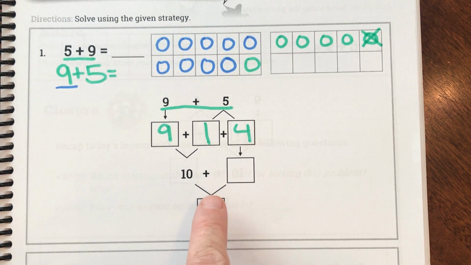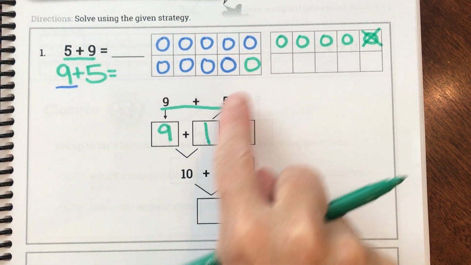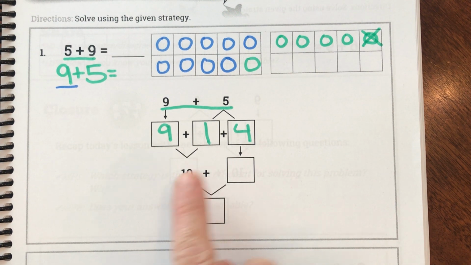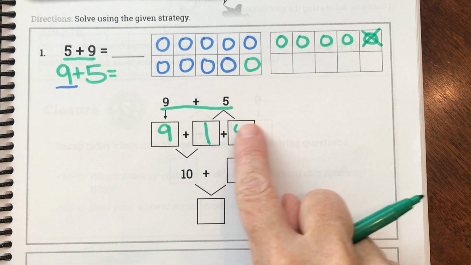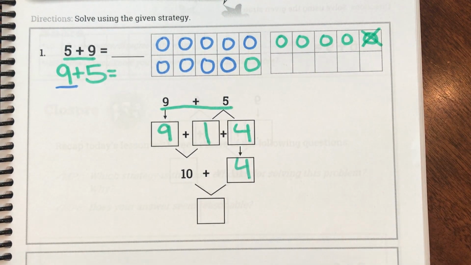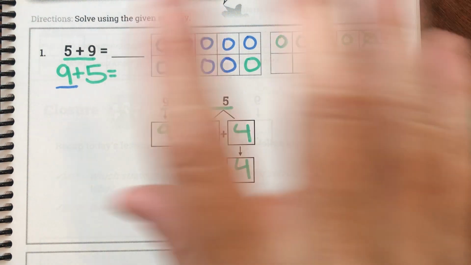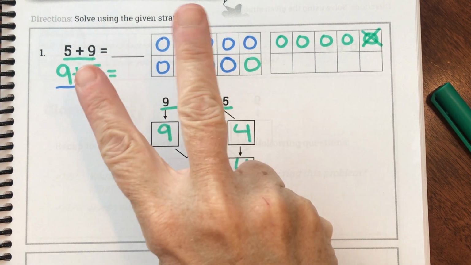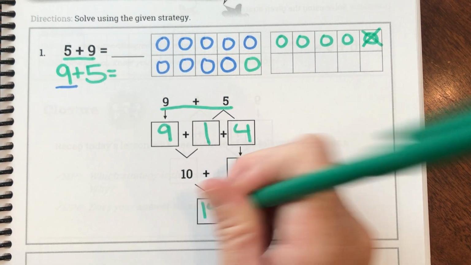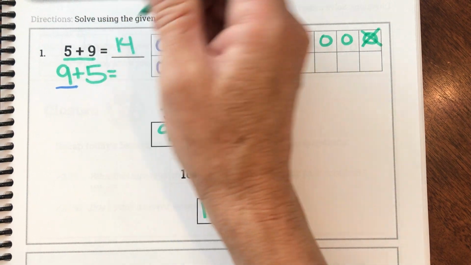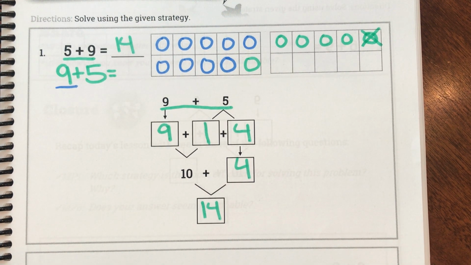We wanted a 10. So what do we have? Over here we have 9 plus 1 more gave us 10. And then what did we have left over here? Over here we had 1, 2, 3, 4 left. So we just left those 4 alone. So now we have what's 10 plus 4. So we could count on that, or you could use this to help, or you could say I have 10, 11, 12, 13, 14. So our answer, or our sum, is 14. So let's write 14.